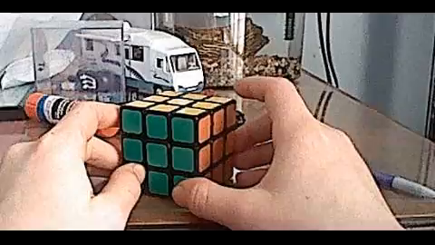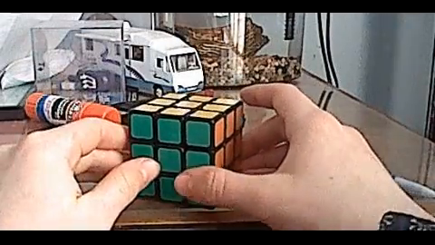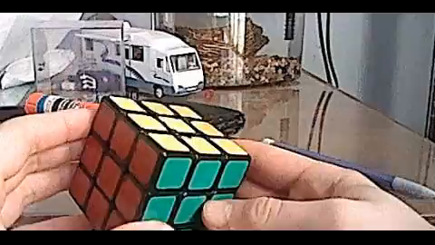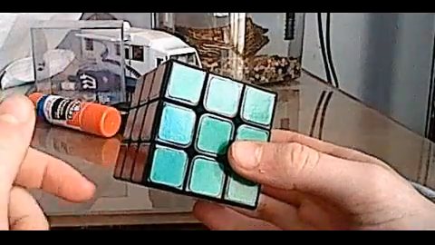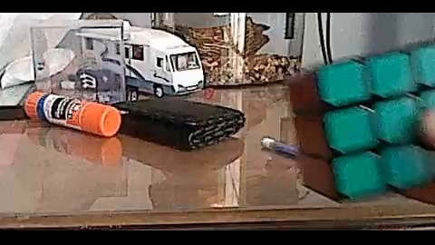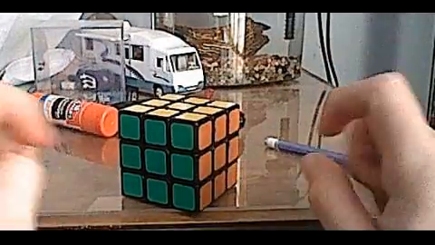Today I have some tips for how to average around 30 seconds with CFOP, if you're using CFOP. This is aimed at people who average above 39 seconds, so maybe you're averaging 40 seconds, 50 seconds, a minute. These are just some tricks to help you get down to 30 seconds or start to progress down.